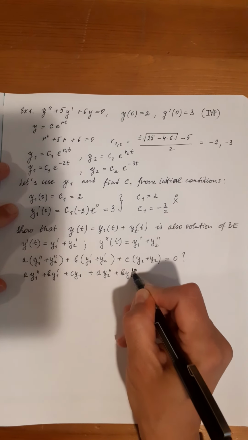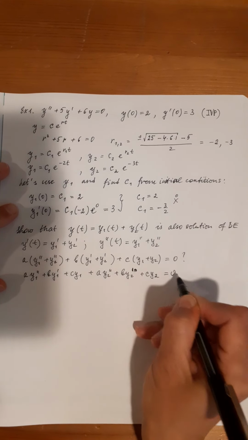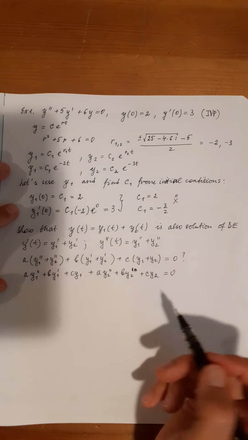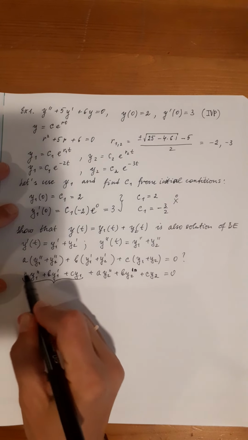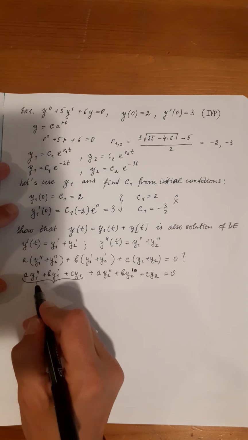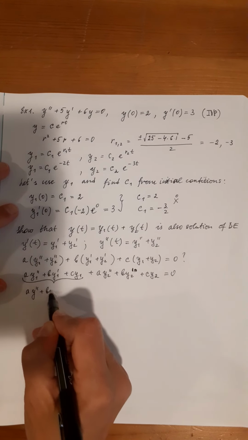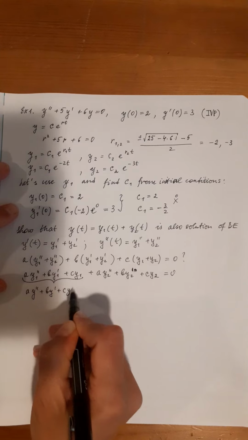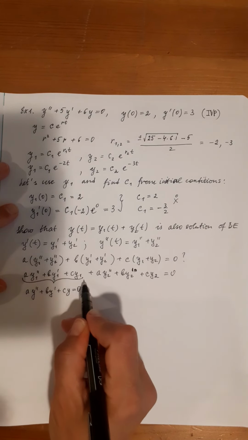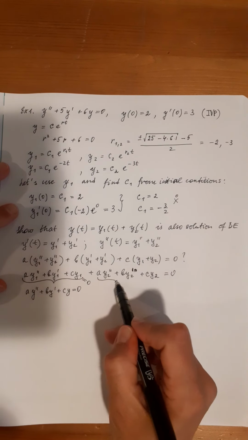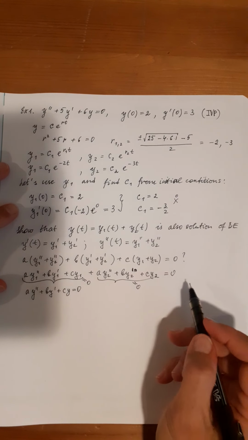Sorry, first derivative, just first derivative. So this is my equation, and because y1 is a solution of my equation, a y second derivative plus b y first derivative plus c y, because y1 is a solution, it turns this equation into 0. So this expression is equal to 0. y2 is also a solution of the very same equation, so it's going to turn it into 0. So the sum is going to be 0.